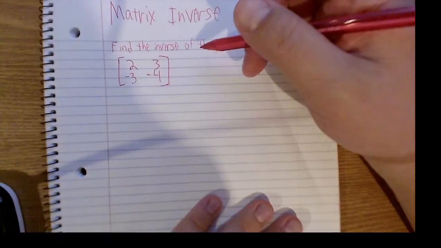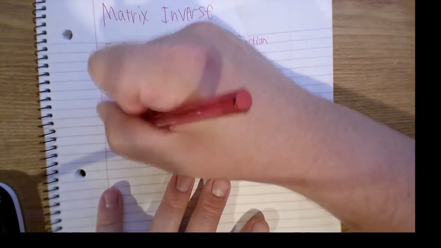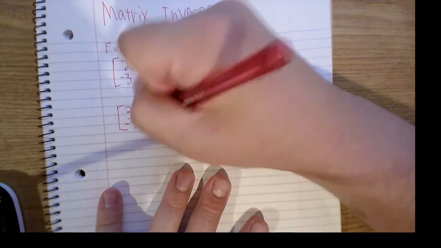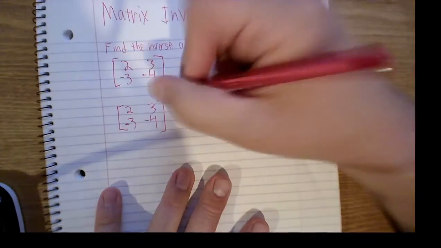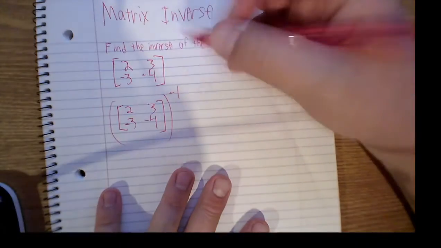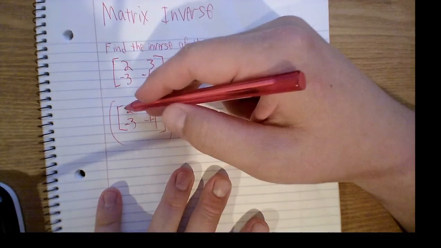So let's go back to our problem. We want to find the inverse of this matrix: 2, 3, -3, and -4. You start off by finding the determinant part first.